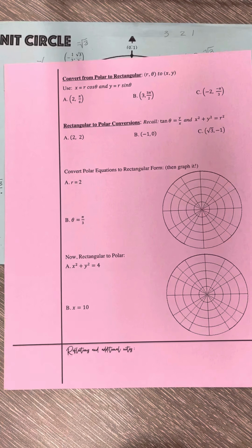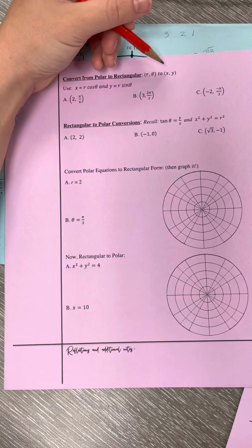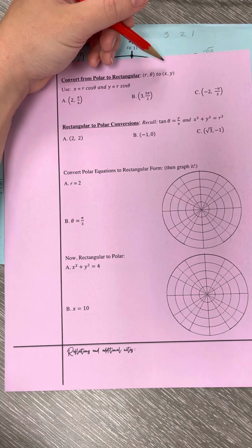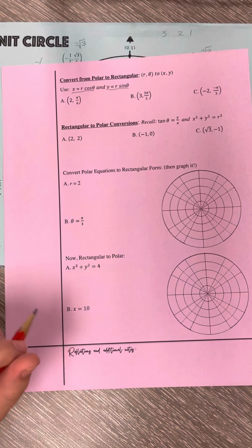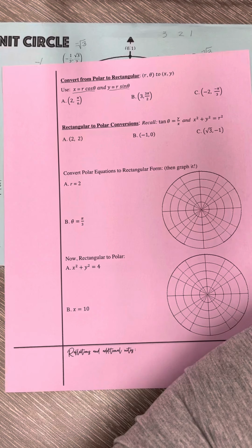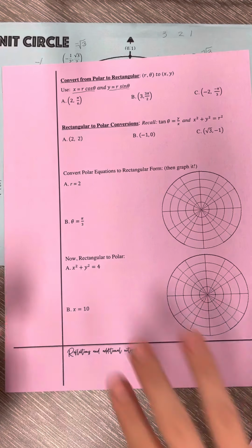All right, we are going to convert from polar to rectangular. So we're taking r comma theta and we're converting it to x comma y. So we are going to use these two formulas which we used in unit 9. Y equals r sine theta and x equals r cosine theta. I'm actually going to pull up my Desmos as well so that I can solve these. So all we're doing is using the formulas.